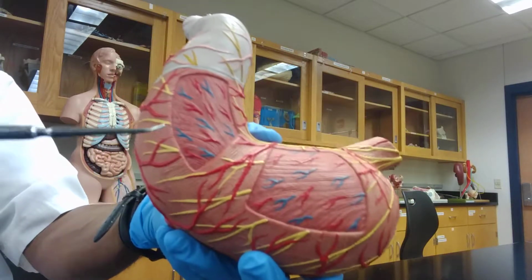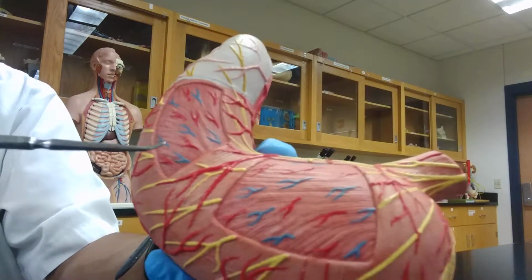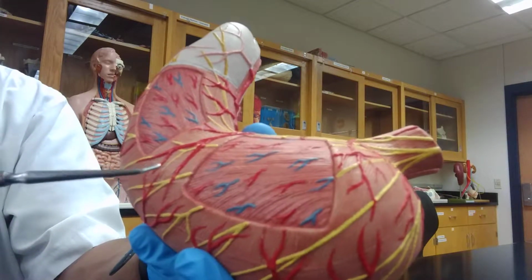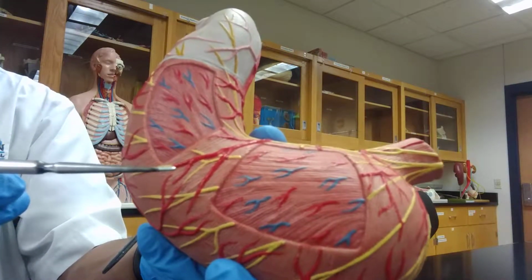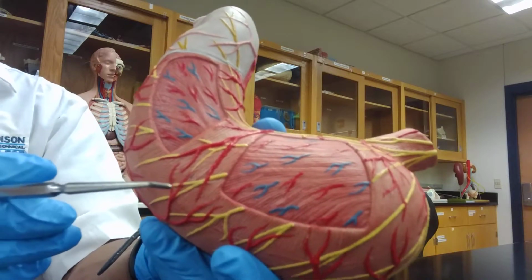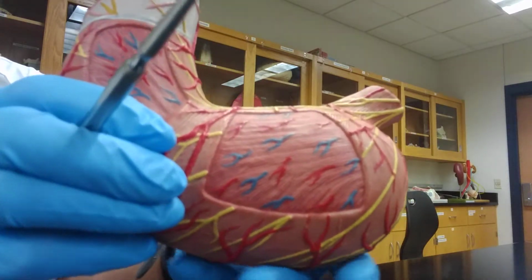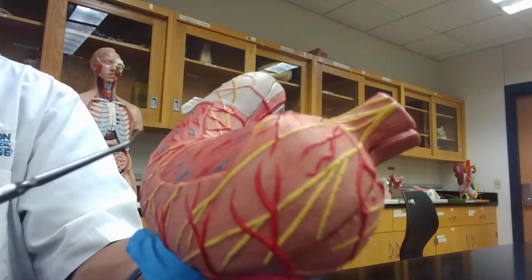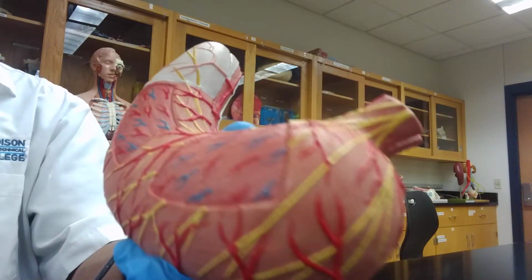We know the stomach has 3 layers of smooth muscles, and they are longitudinal, circular, and there is an additional layer which we call the oblique layer, or oblique muscular layer of the stomach.